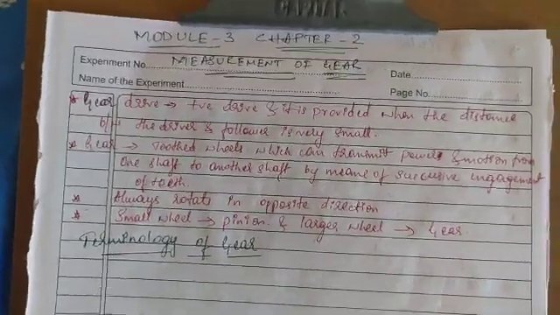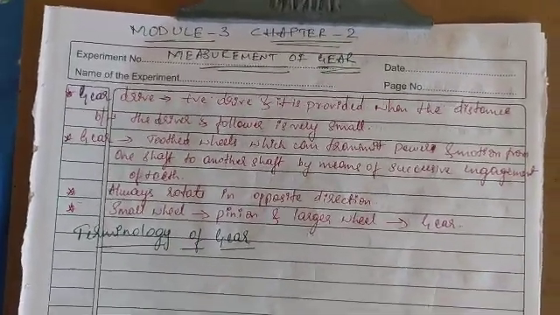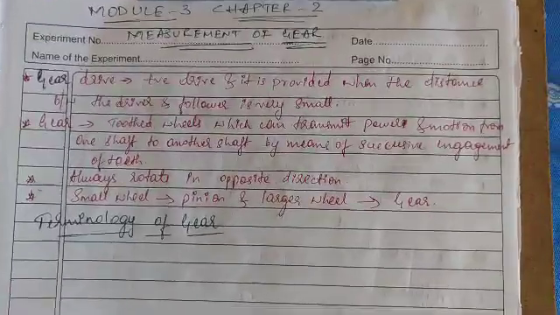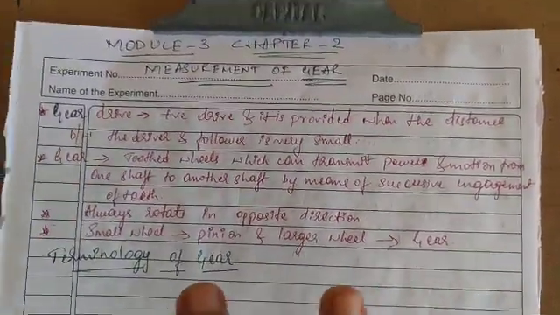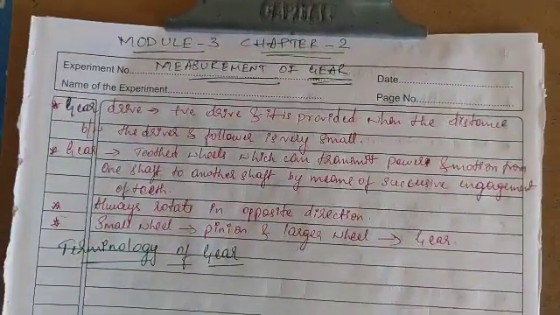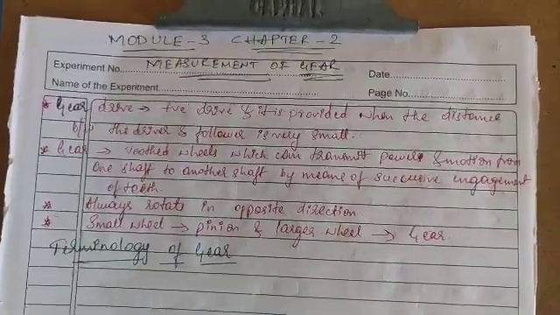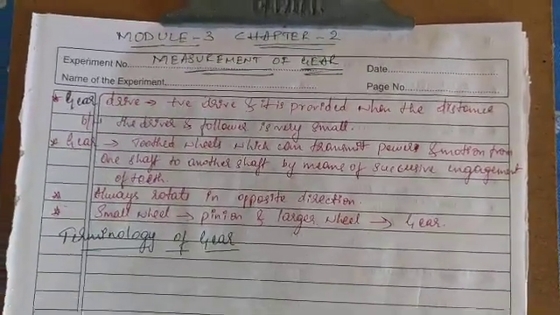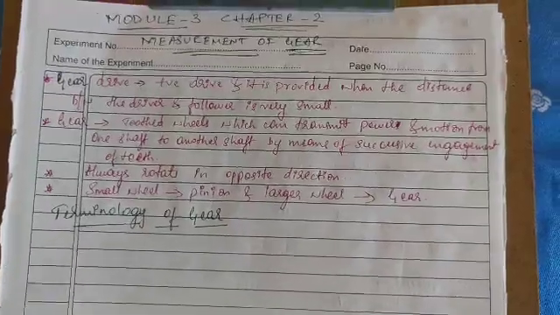Okay, in this video we will discuss the measurement of gear, that is module number 3 chapter number 2. So in this video we will discuss the introduction of the gear drive, advantages and disadvantages of the gear drive and terminology of the gear.